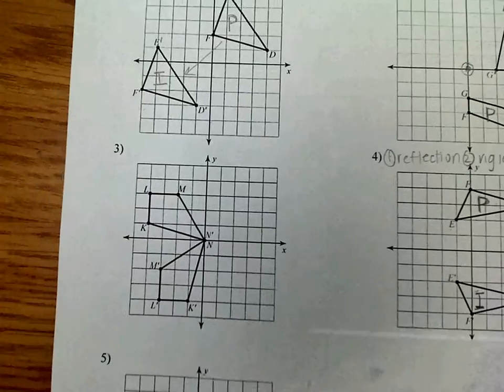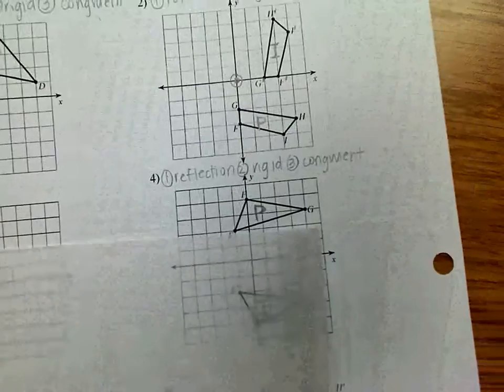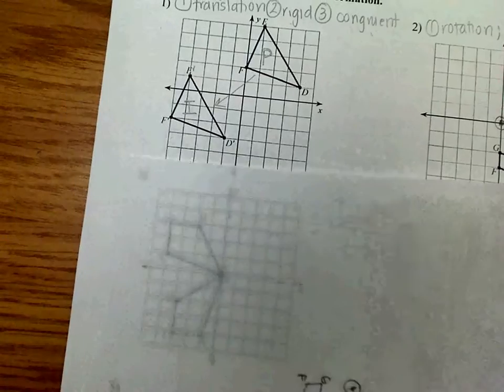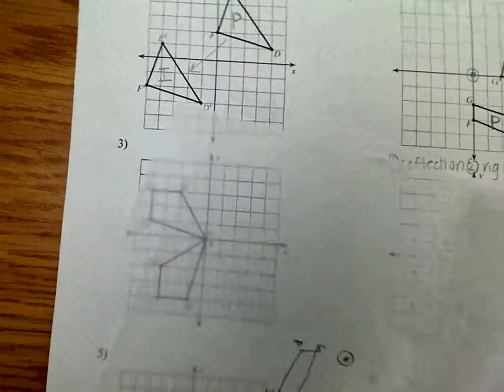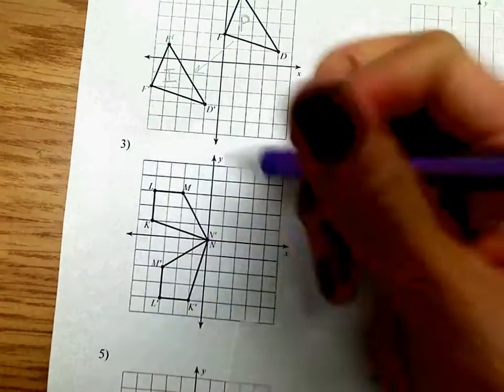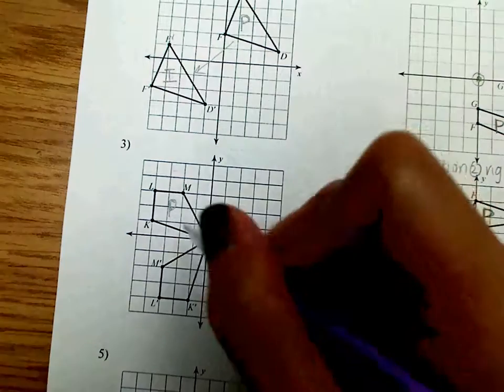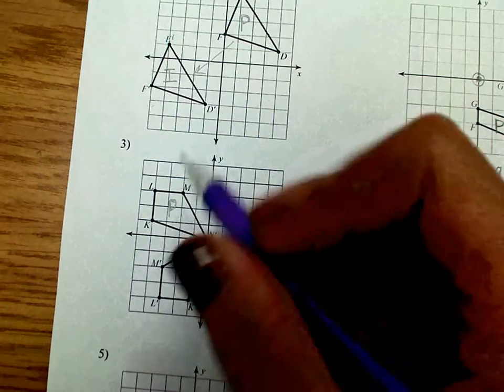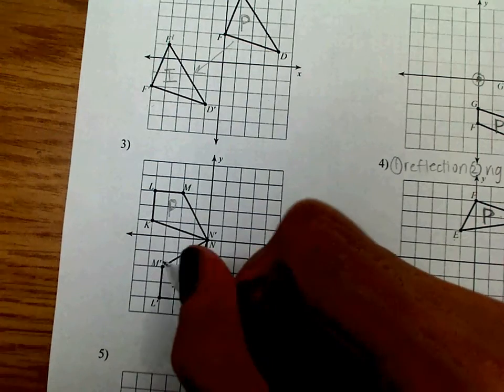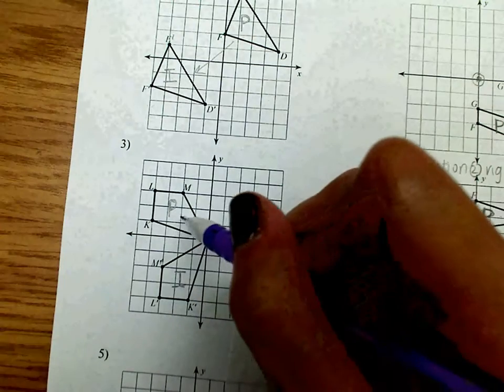Okay, so now let's go to number three. Some of us also got to number four. I'll get to that in a second. So let's try number three. Now I can tell that this is the pre-image because it has no primes, whereas this one is the image and it has primes. So it means it went from here to here.